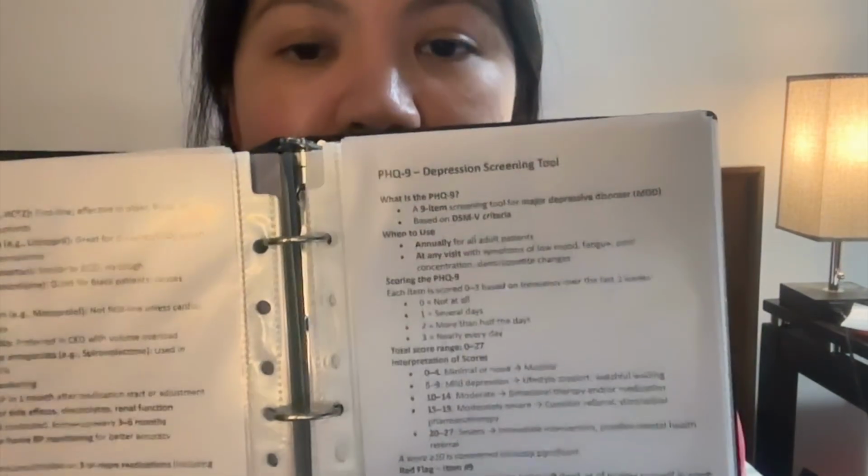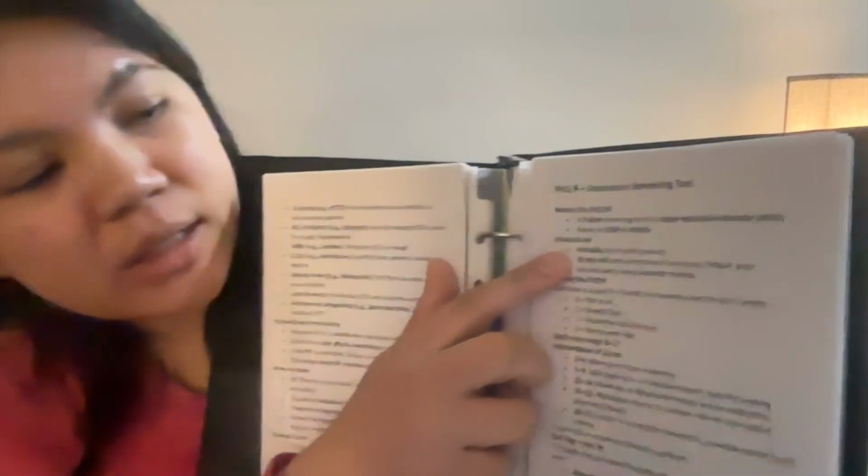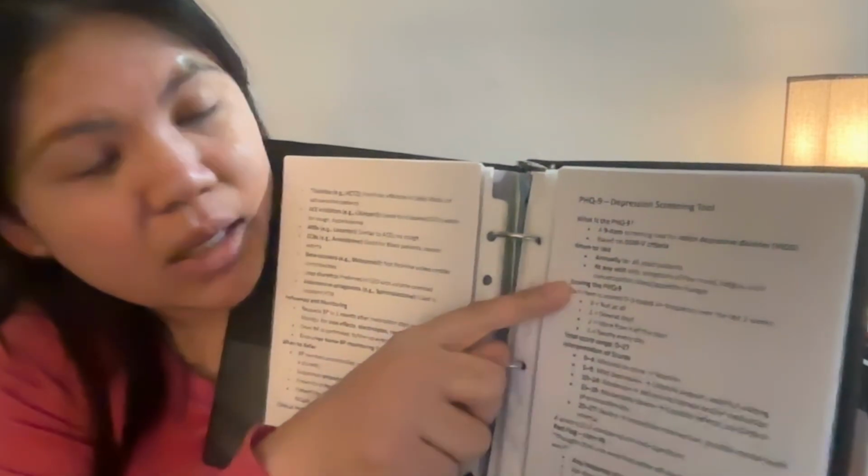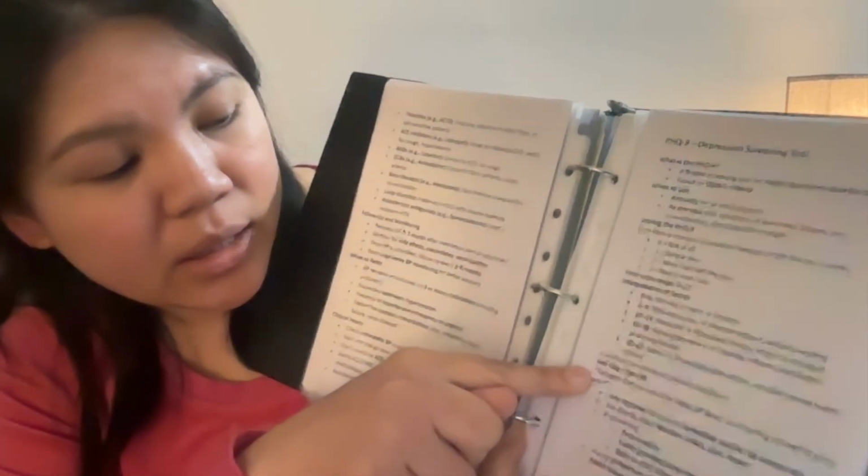And also here, depression screening, we use PHQ-9 screening. So the same, what is it, when to use it, and then how you score it, and then what the red flag is. And I also include the test here.